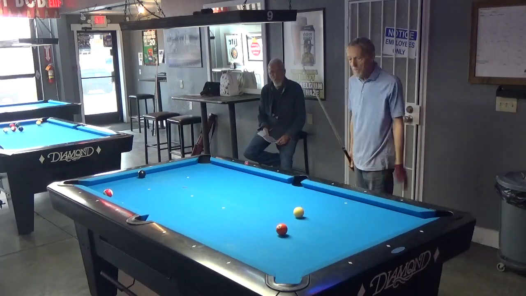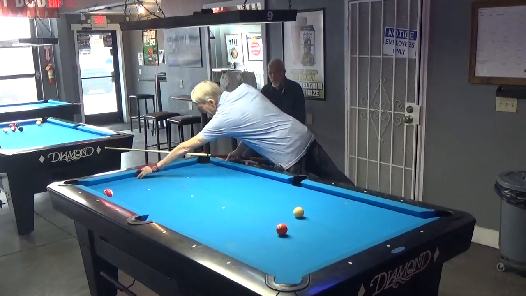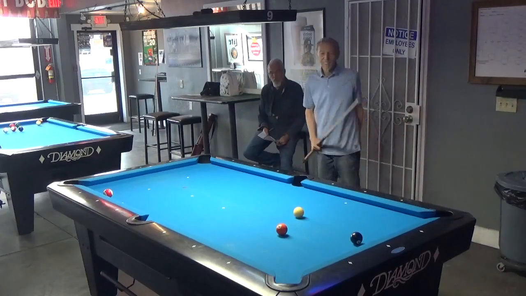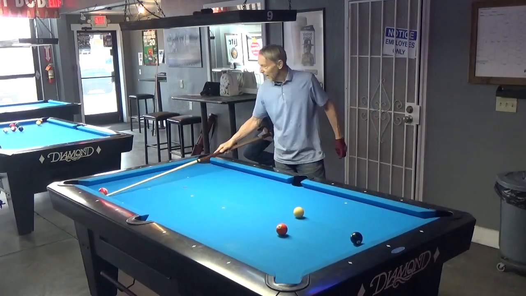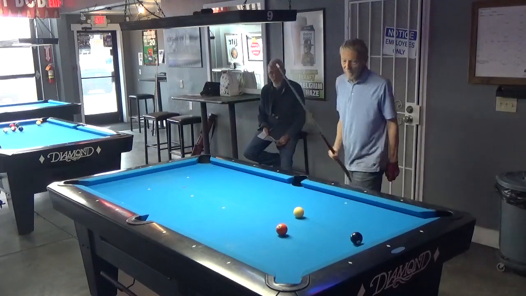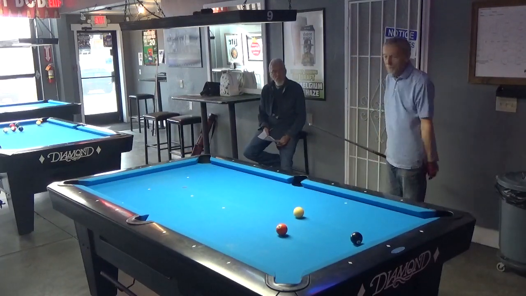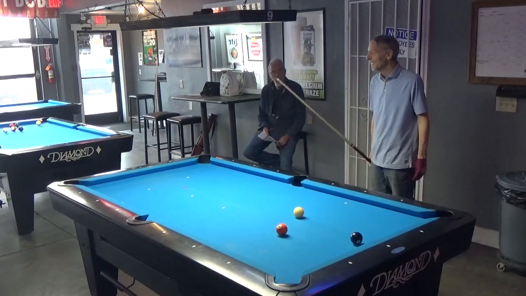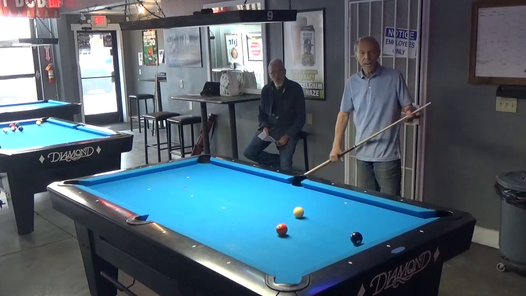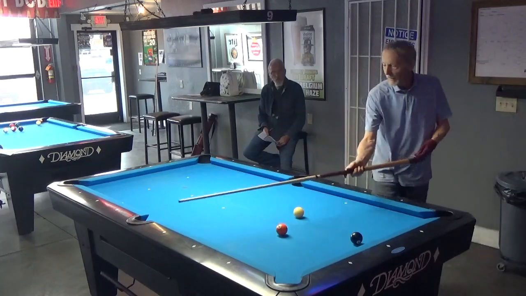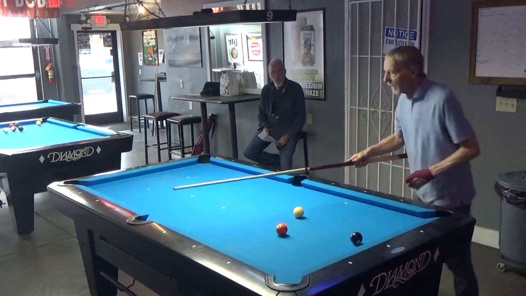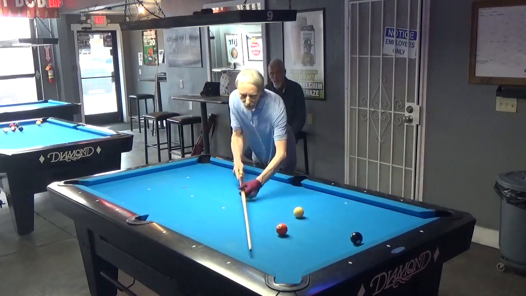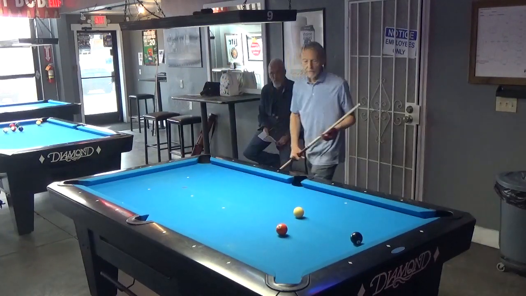Now this time, and this is kind of an interesting shot, I have the 5-ball here, and I really can't get position unless I take the cue ball all 4 rails around. So here's an actual shot where I want to beat the tangent line with draw for 1, 2, 3, 4 rails for position on the 8.